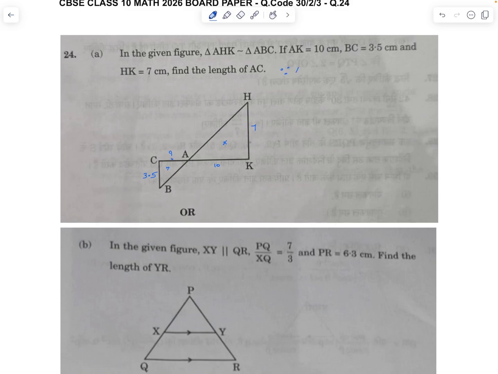Now, since these two triangles are similar, that is, triangle AHK is similar to triangle ABC, the ratio of the corresponding sides are proportional. Here, the side HK corresponds to BC and the side AK corresponds to AC. This implies that HK upon BC is equal to AK upon AC.